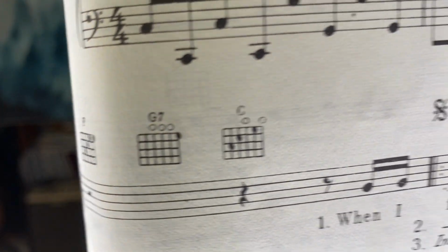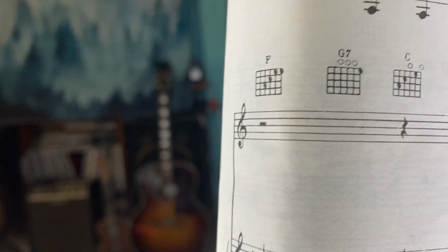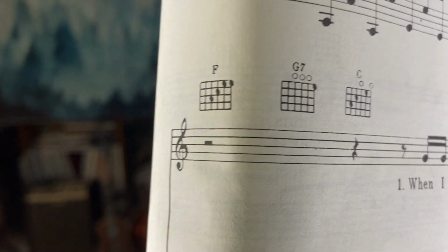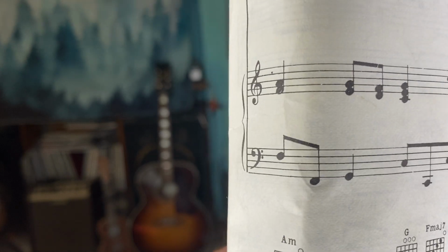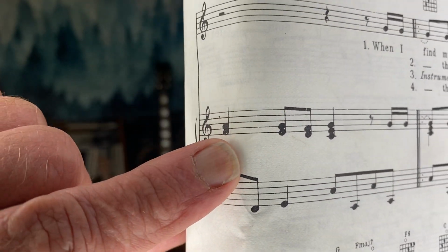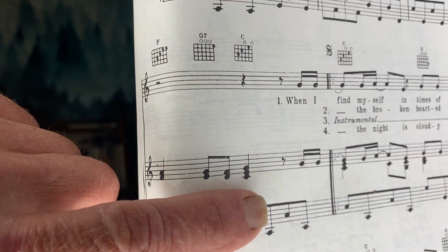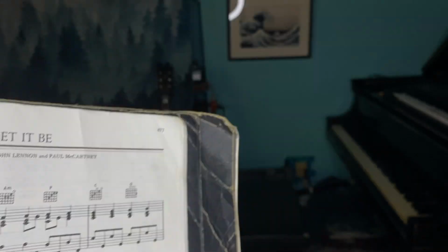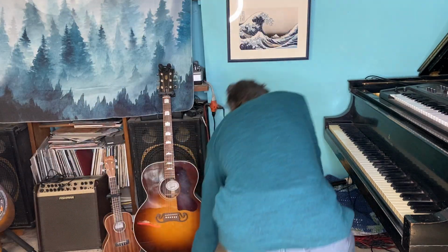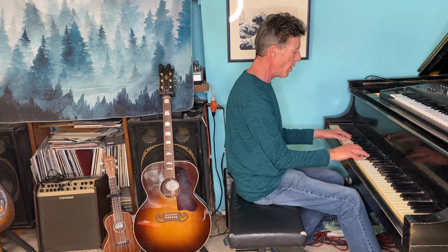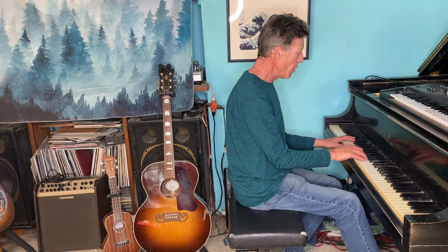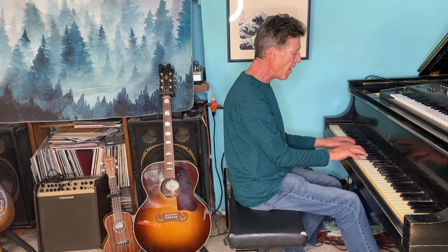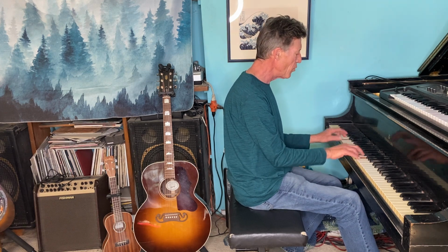The G7, that's the 1, and the C. So that part where it goes da-dum-bum-bum, the chord symbols just go 4, 5, 1. Now if you look at the piano music, it goes 4, 3, 2, 1, and you can hear that when I play it. But so we got 1, 5, 5, 6, 4, 1, 5, 4, 3, 1, and the bass line went 4, 5, 1.